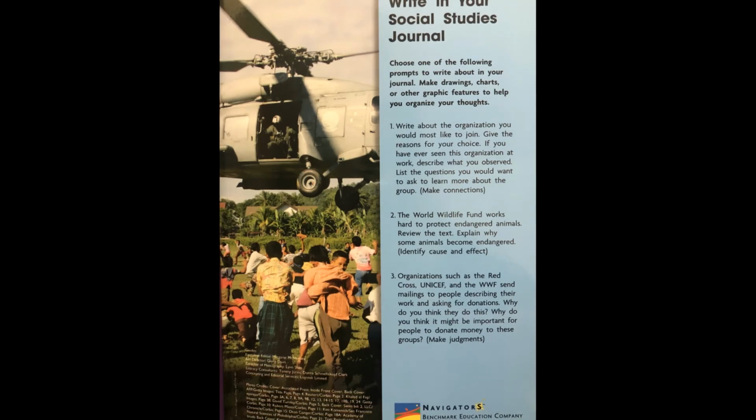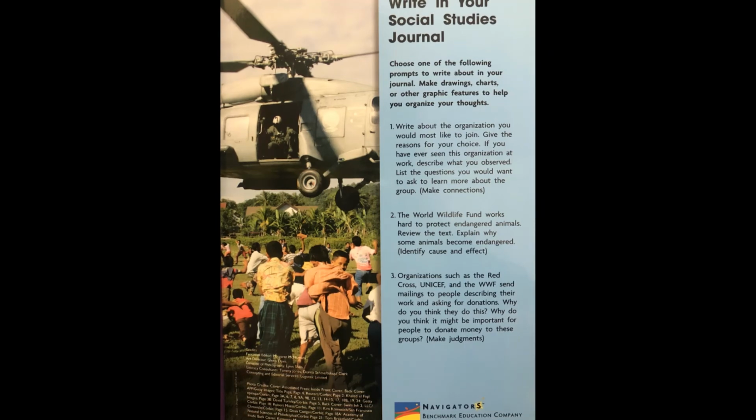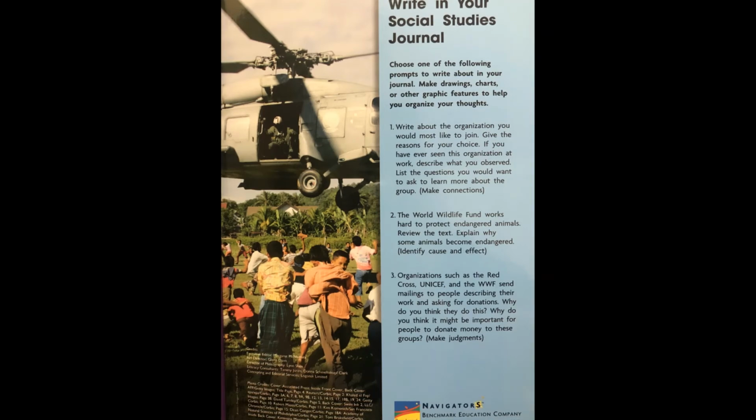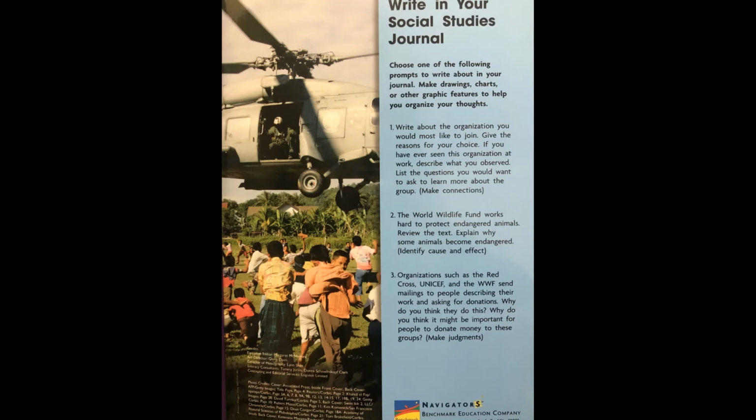Number 1, write about the organization you would most like to join. Give the reasons for your choice. If you have ever seen this organization at work, describe what you observed. List the questions you would want to ask to learn more about the group. You're going to make connections.